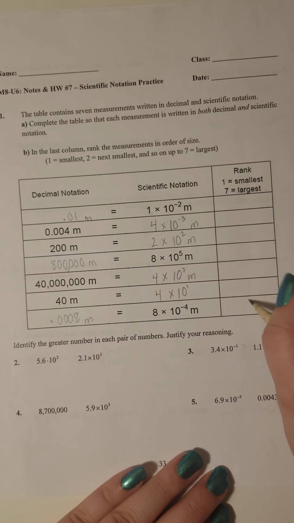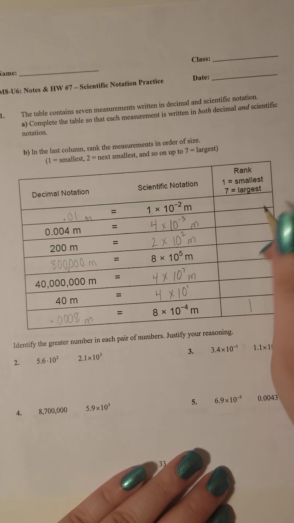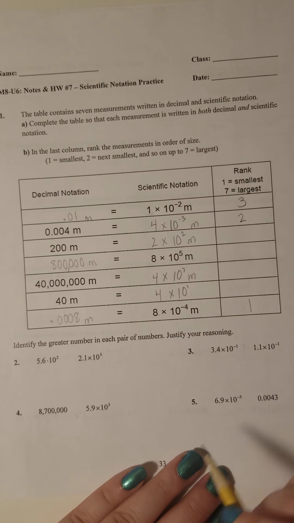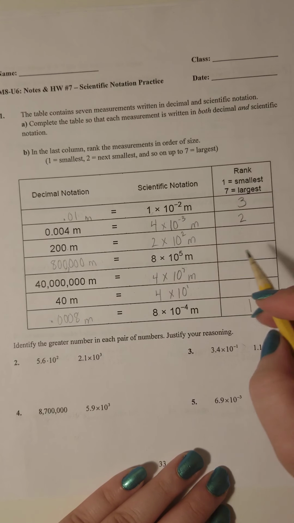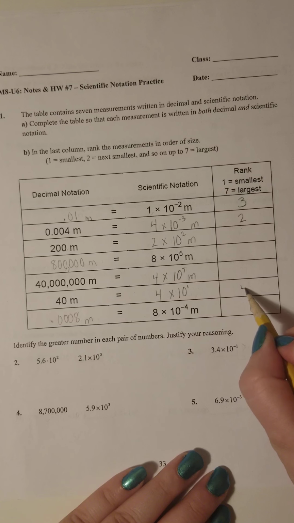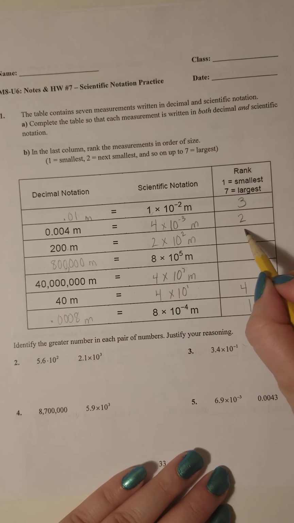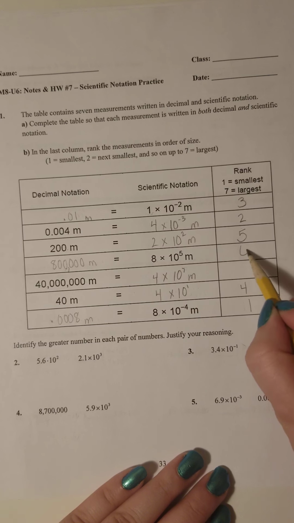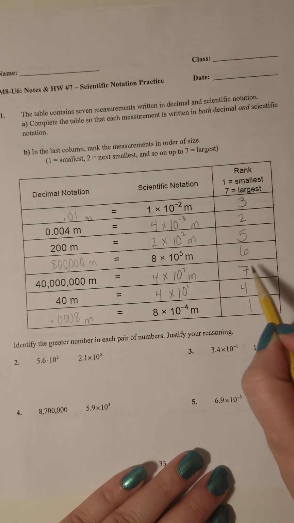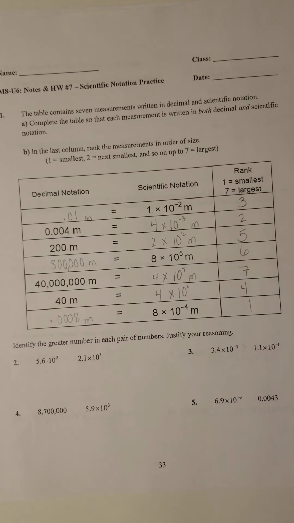So this would be my smallest number, then my next smallest, and third smallest. And now all I have left are positive exponents. So the smallest number here would be 4, and then this would be the 5th number, and the 6th number, which makes this one the 7th, or the largest number.